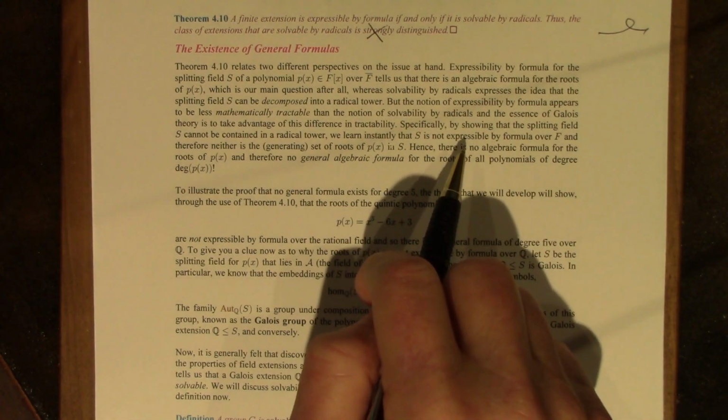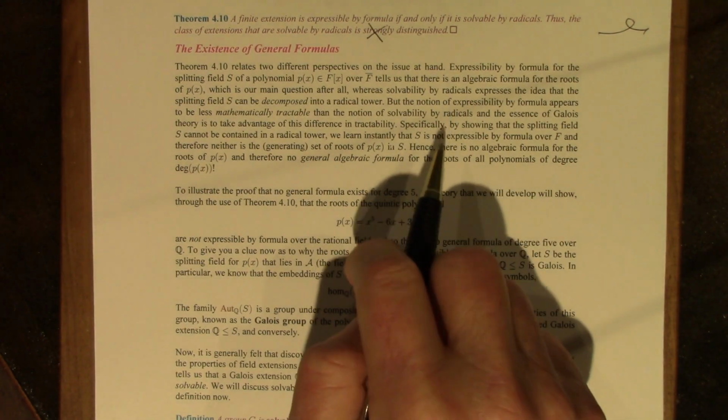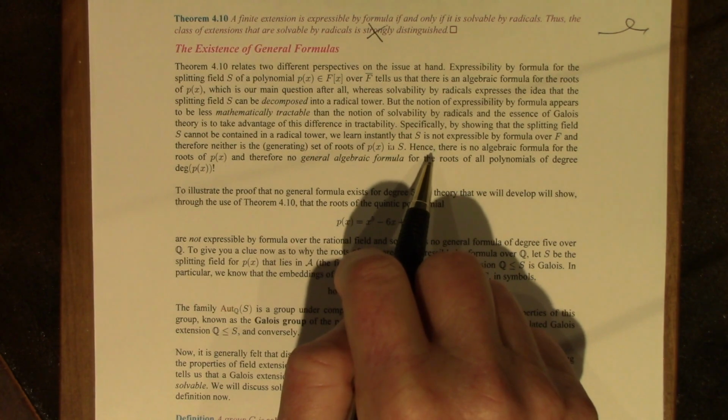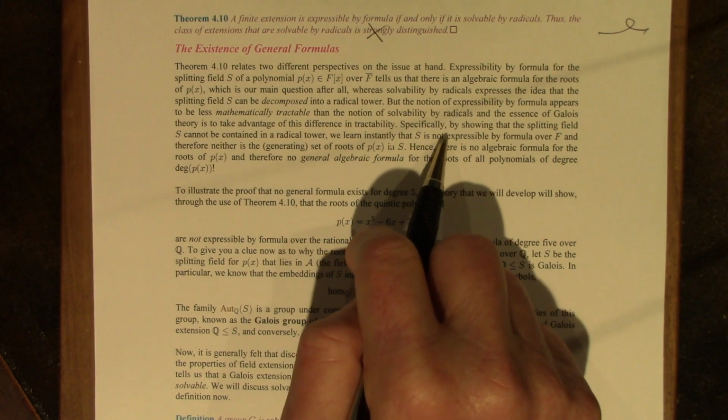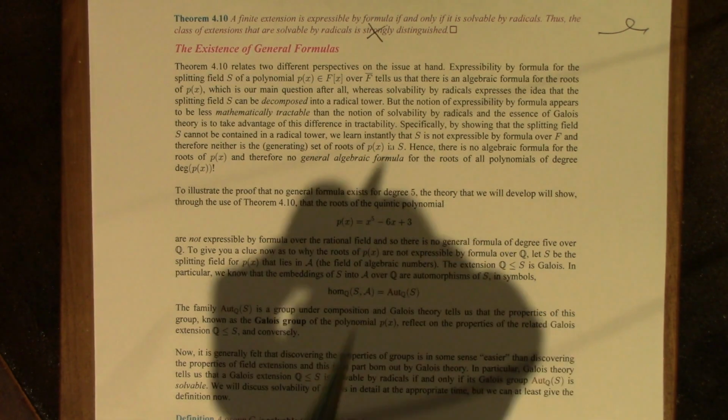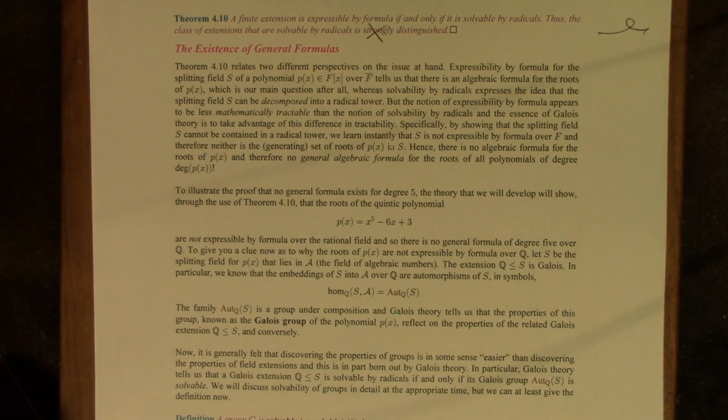The essence of Galois theory is to take advantage of this difference in tractability, specifically by showing that the splitting field of a polynomial, obviously, cannot be contained in a radical tower. We learn instantly that the splitting field is not expressible by formula.